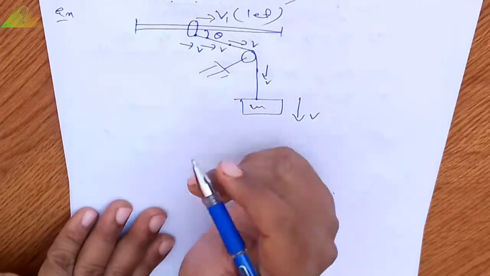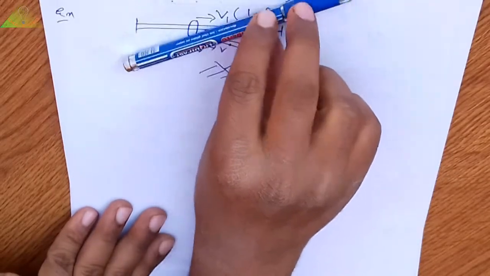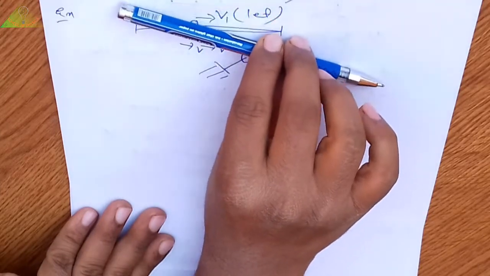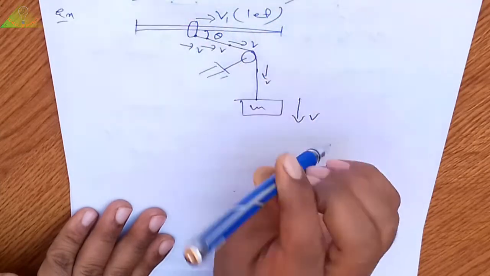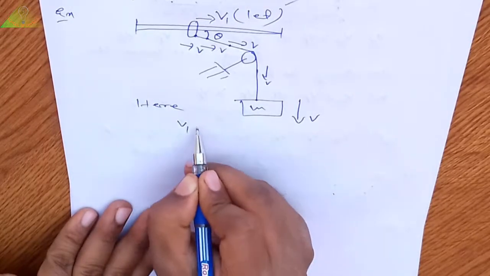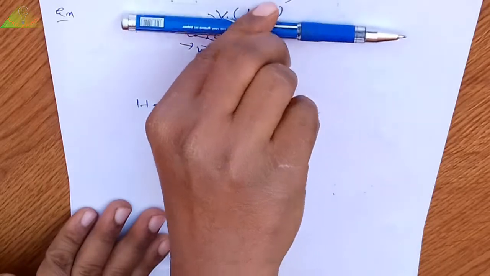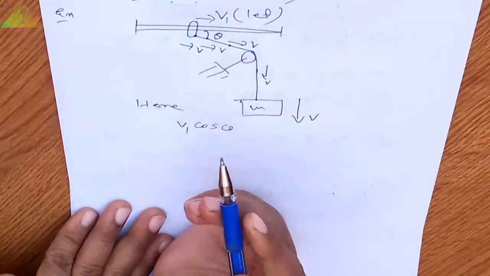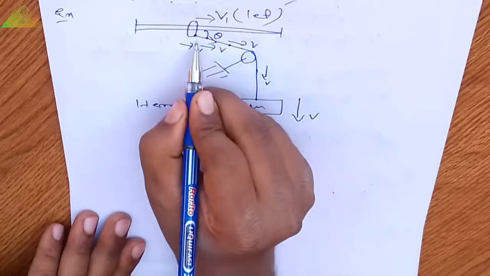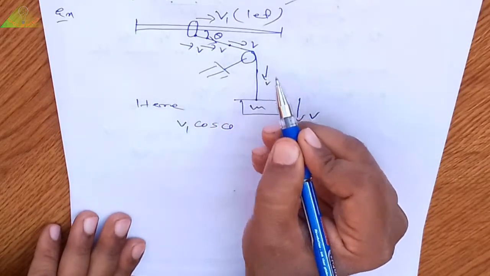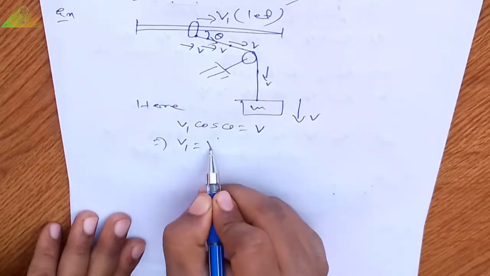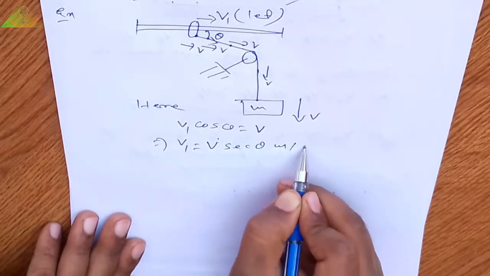Now again, the same concept we should apply: this is the actual velocity direction of the clip. We will take the component of this velocity along the direction of the string. So we can write it as v1 cos theta, because the component of this velocity along this direction will be v1 cos theta. So v1 cos theta is equal to the velocity of all the points on the string, which is v. Again we can easily find v1 as v sec theta meters per second.